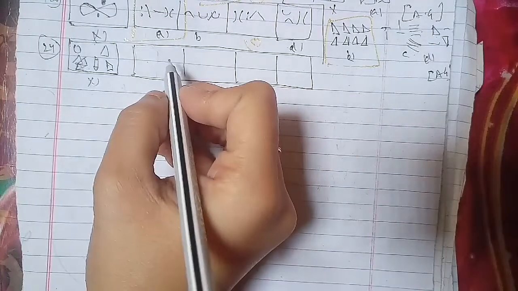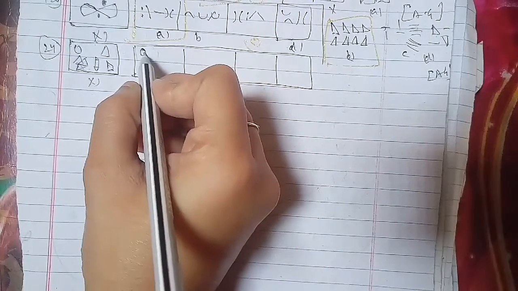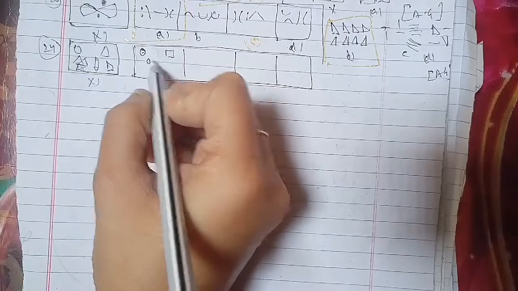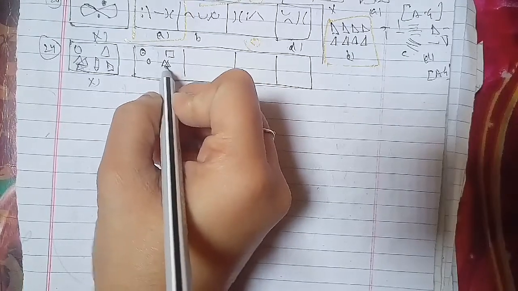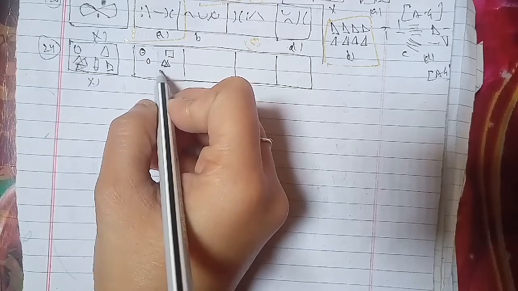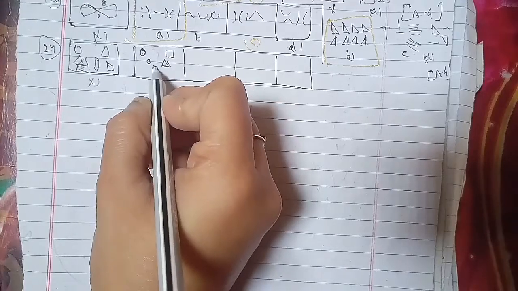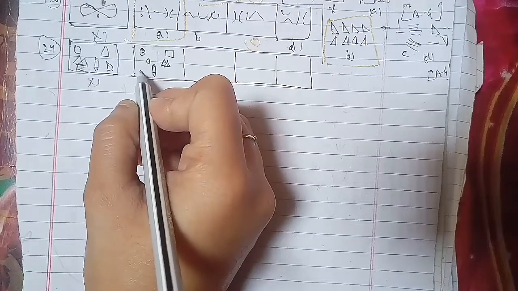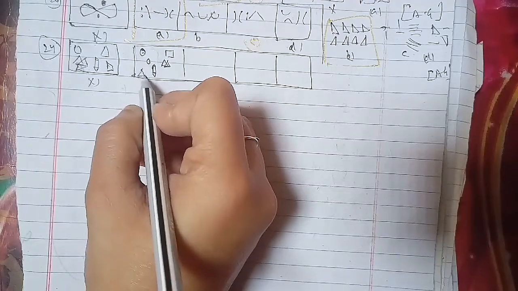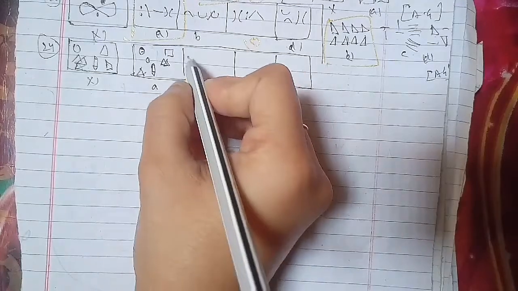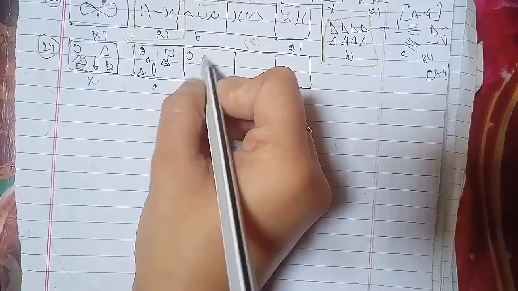So here it is, the circle, the side, then we have a square, and again a circle, we have a triangle, and then we have another sign as a shape sign, and then after that we have this one. Okay, this has been the figure A. Now we have your B figure, which has been like this.